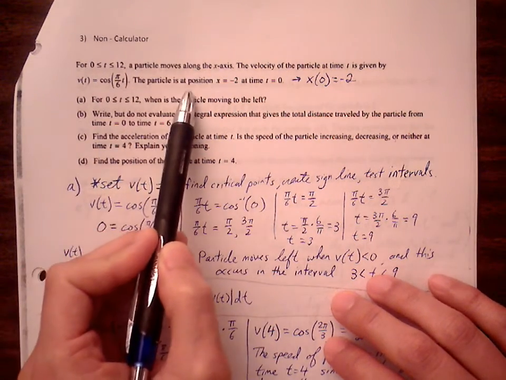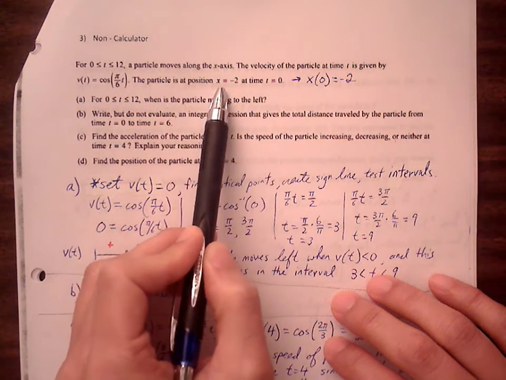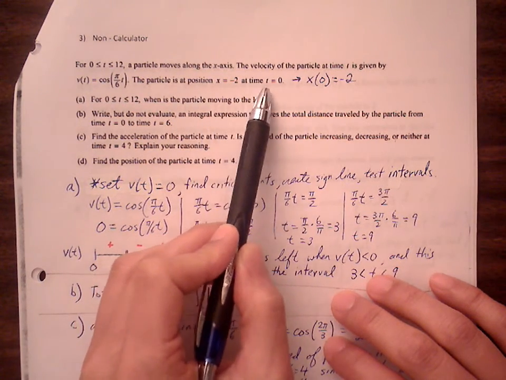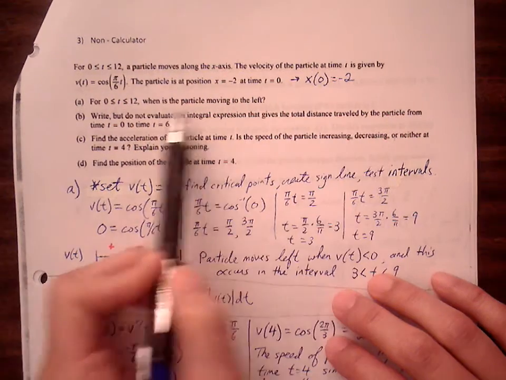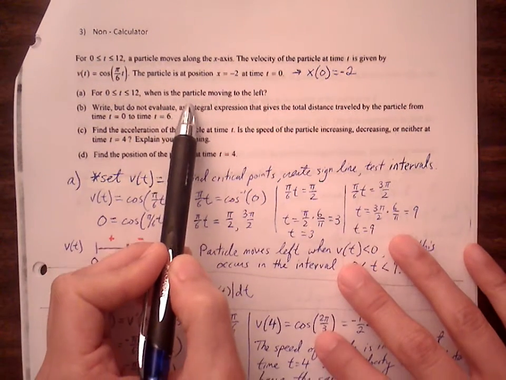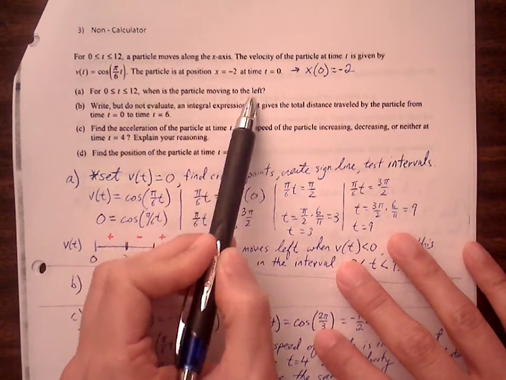The particle is at position negative 2 at time t equals 0. So x of 0 equals negative 2. For t between 0 and 12, when is the particle moving left?